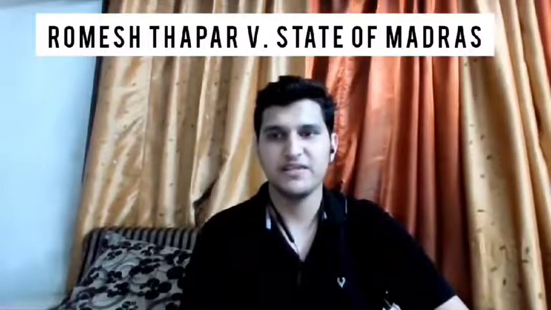In the case of Romesh Thappar versus State of Madras, the petitioner contended before the Supreme Court that the order banning his paper Cross Roads by the Madras state contravened his fundamental right to freedom of speech and expression. The Supreme Court held that restriction is imposed only in cases where a problem of public security is involved. The Supreme Court quashed the order of Madras state and allowed the application of the petitioner.